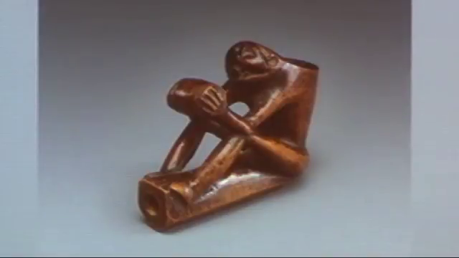And this pipe has been identified as such by the experts that know that culture. It's certainly Wyandotte or a related group, and very, very early, probably dates around 1750 to 1800. So very rare, beautiful, powerful little thing.